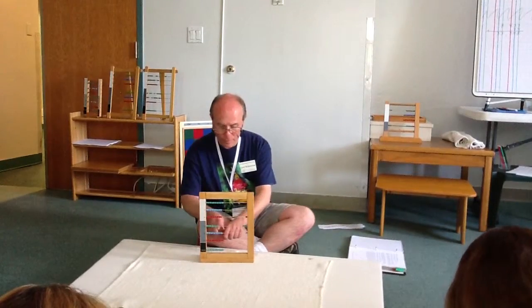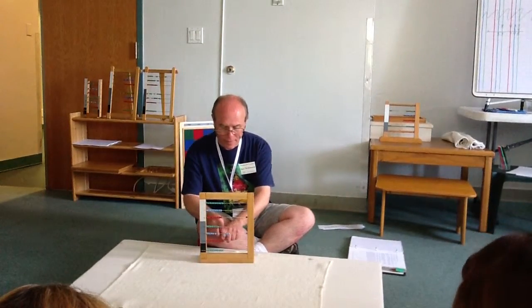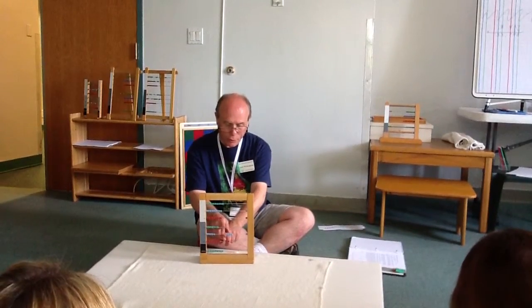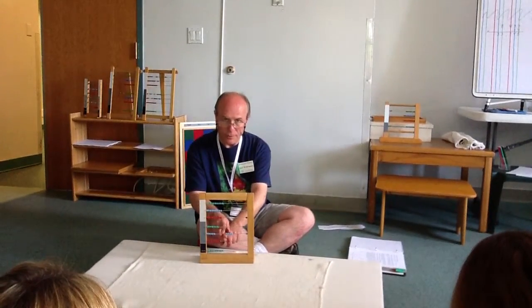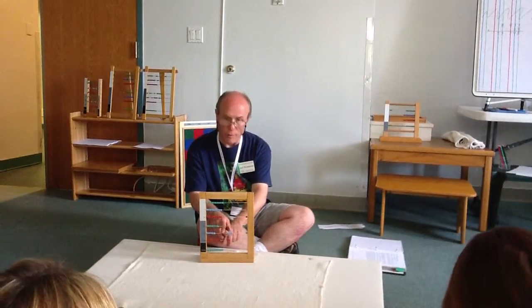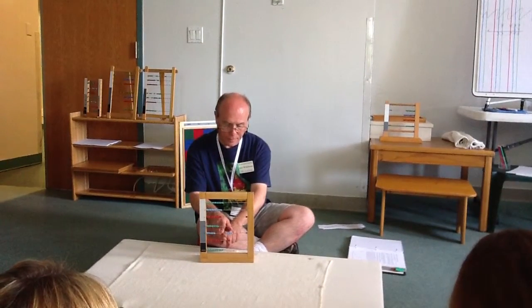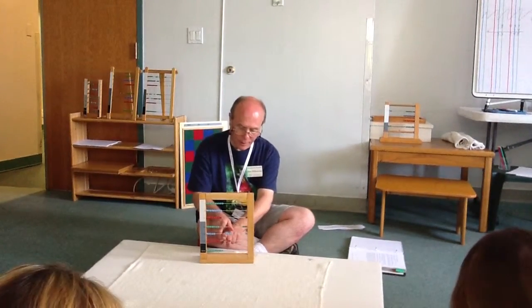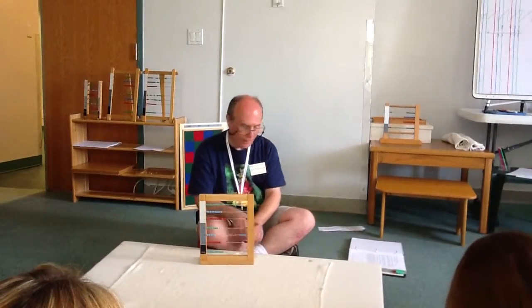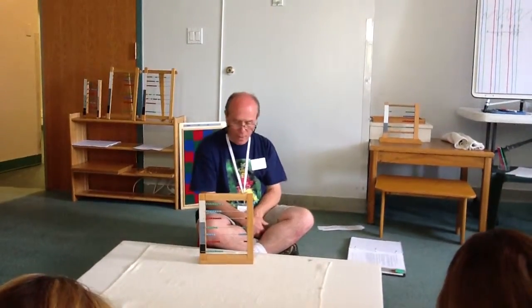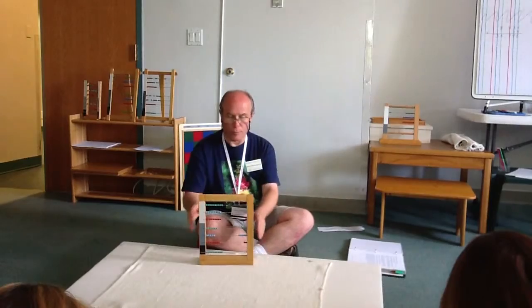I need 24 10,000s, which means I'm going to have 4 on the 10,000s bar and 2 on the bar next to it, making 24 10,000s. It looks like 240,000. And now that 24 can be pushed over, and I'll be able to write down my second partial product on the module paper.